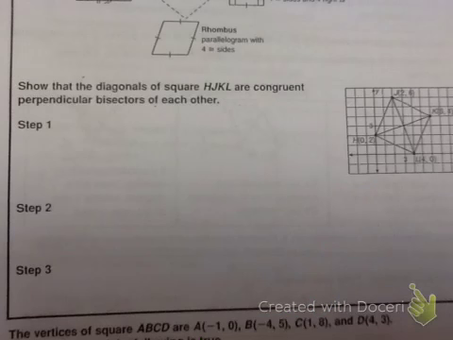We're going to take a minute and show you how to prove that this shape is in fact a square. We're going to use the rules of a rectangle and the rules of a rhombus and combine the two to prove that it's a square. So the first thing we're going to do is take the diagonals, show that they're congruent. The diagonals, remember, are the ones that connect the corners.